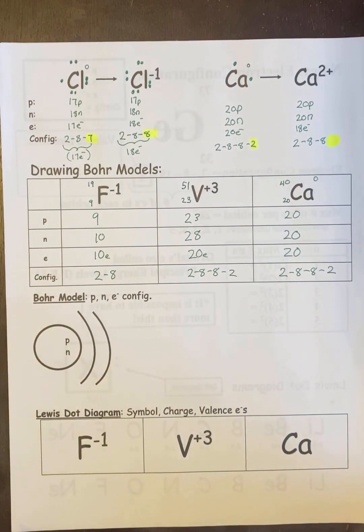That does not mean they are the same element. That does not mean they have similar chemical properties. That just means that right now, under these charges, they happen to have the same valence number of electrons, and therefore they would have the same configuration. In real life, that's not actually true. Other things are happening where their configurations will technically be different, but we're never going to learn that. So good enough for now, right? We're going to keep it super, super simple.